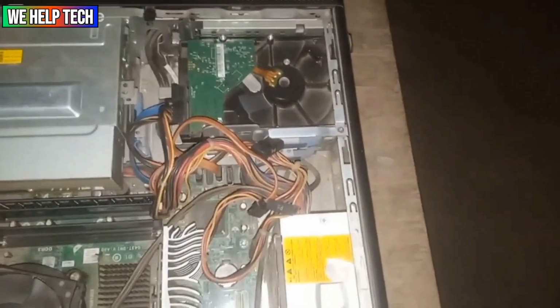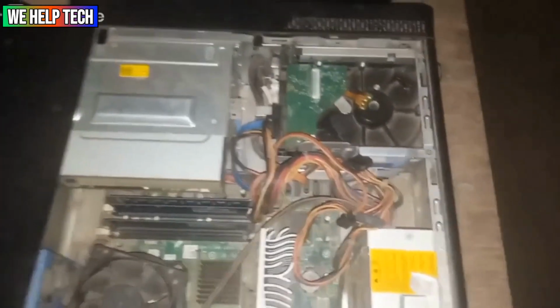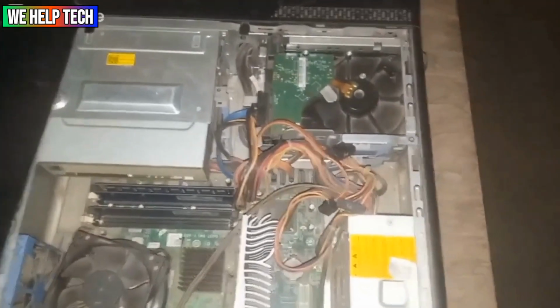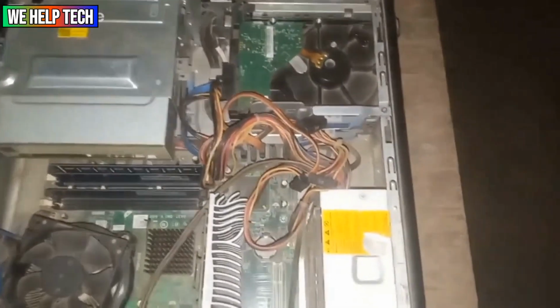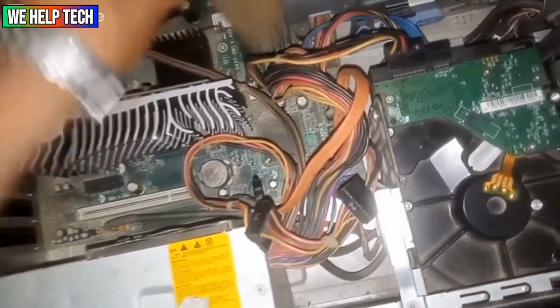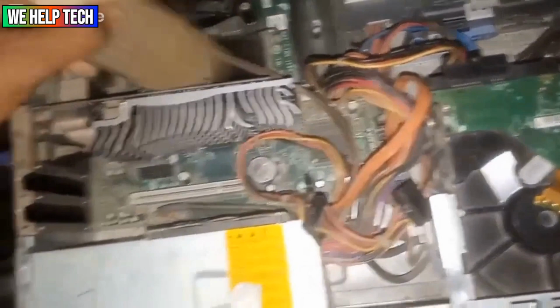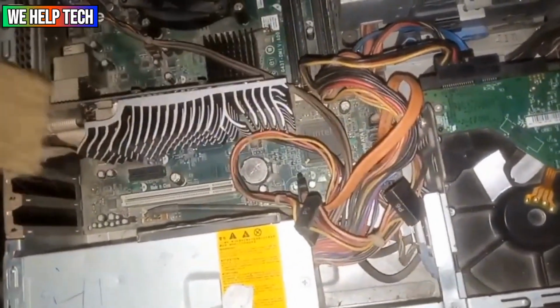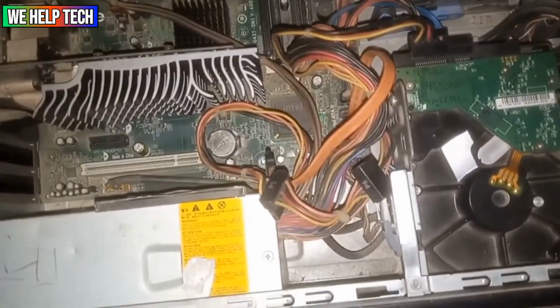So after opening the CPU, first of all you have to clean its dust. So I am using this brush to clean its parts. If you don't have such a brush, you can use a toothbrush here. So if you have dust in your computer, then clean it.